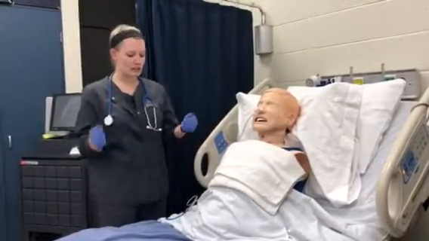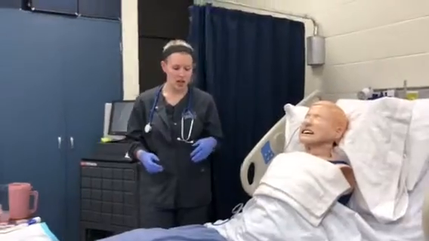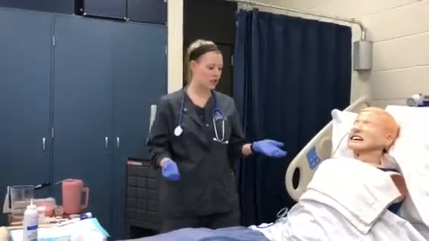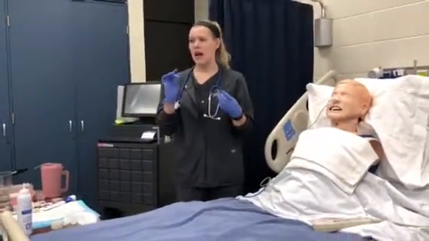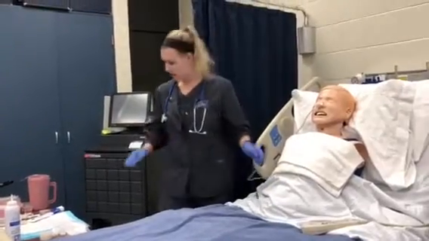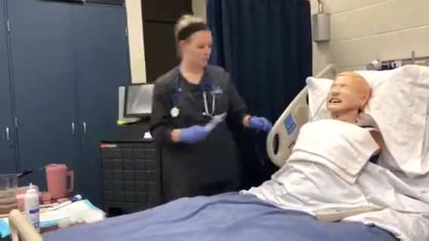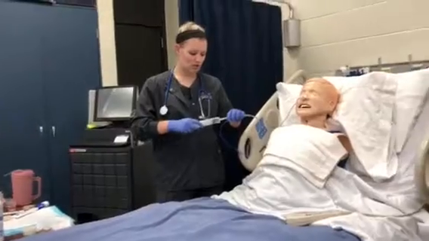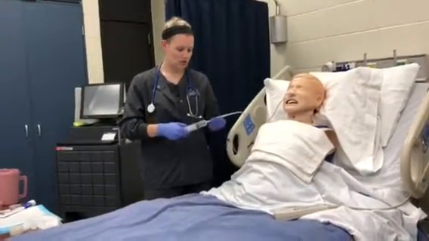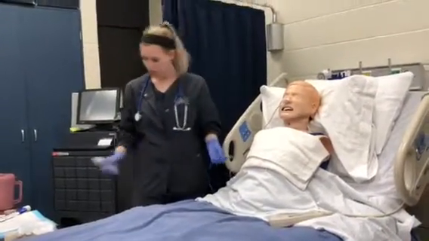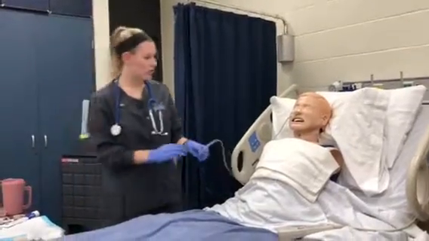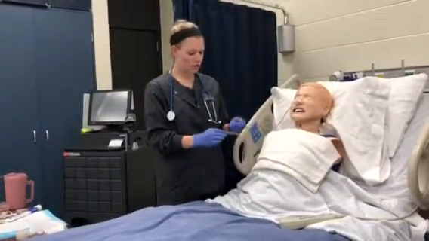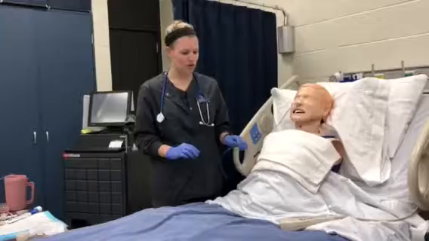So now that our tube is in and we have confirmed that it's working, we would make sure that we aspirate residual, so that we know the tube is working.